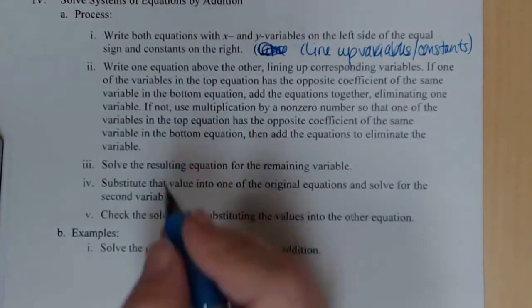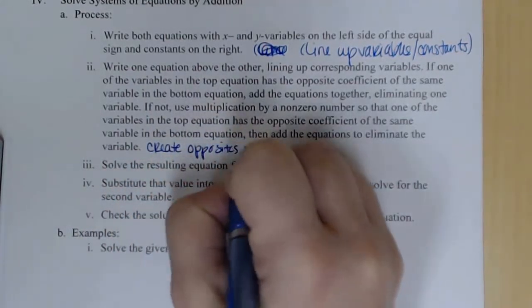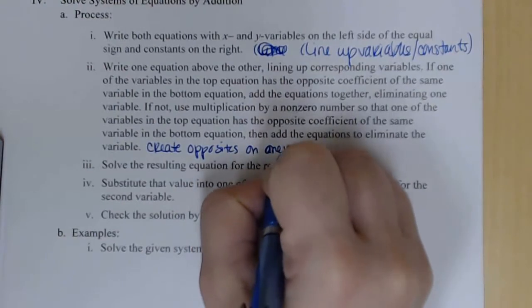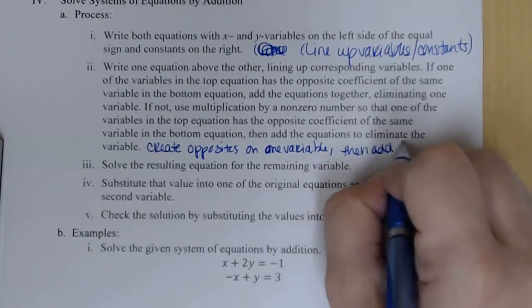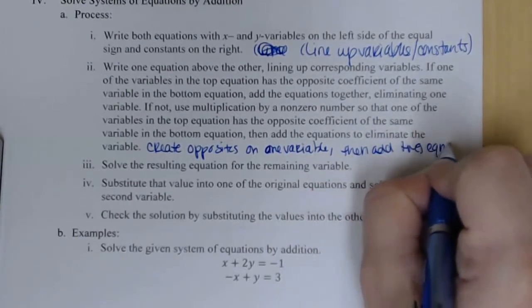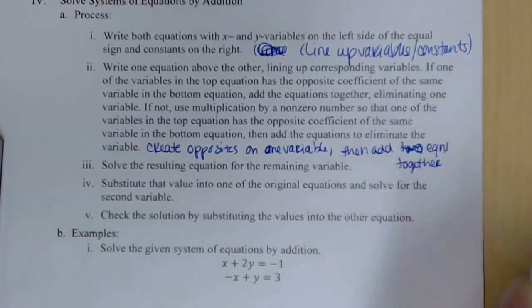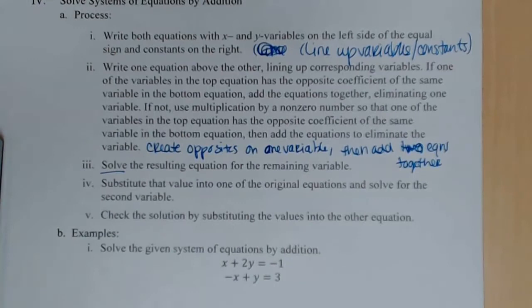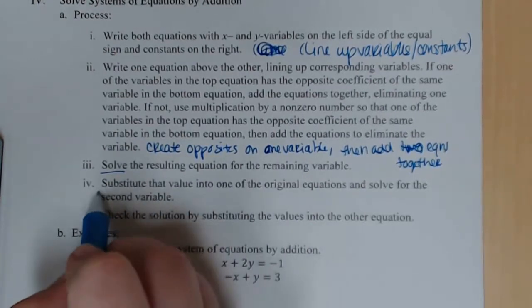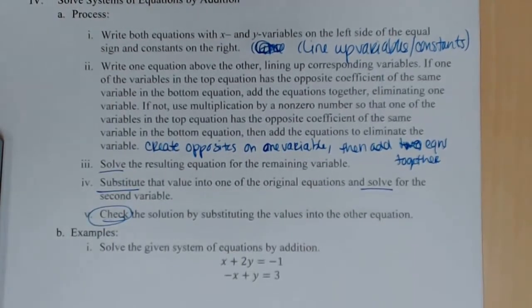Very in-depth there. To simplify it up, you want to create opposites on one variable, then add the two equations together. Step 3, solve the resulting equation for the remaining variable. So I would say solve. Step 4, substitute into the original and solve for the second variable. So we're going to substitute and solve. And then step 4, check your answer.